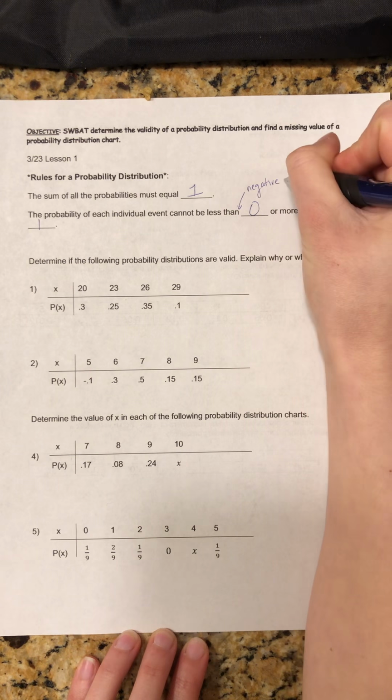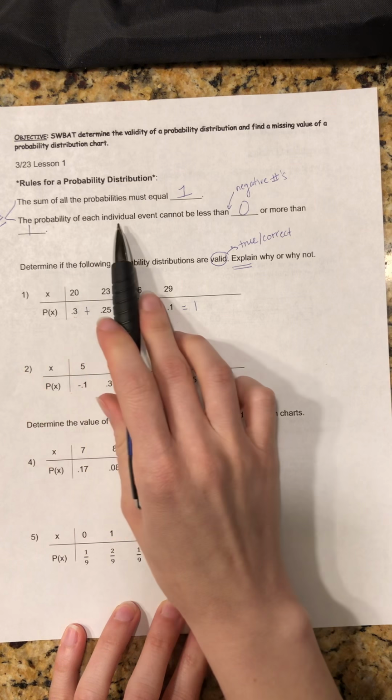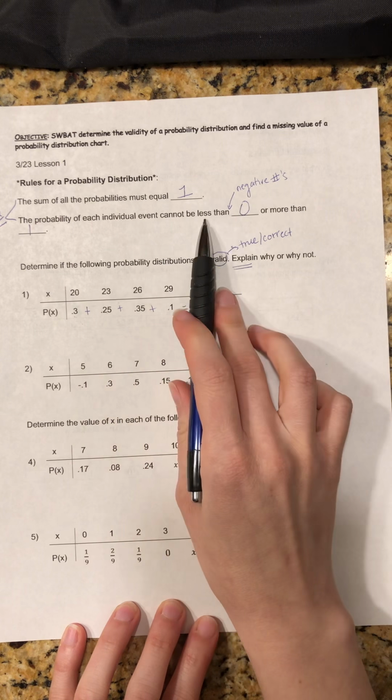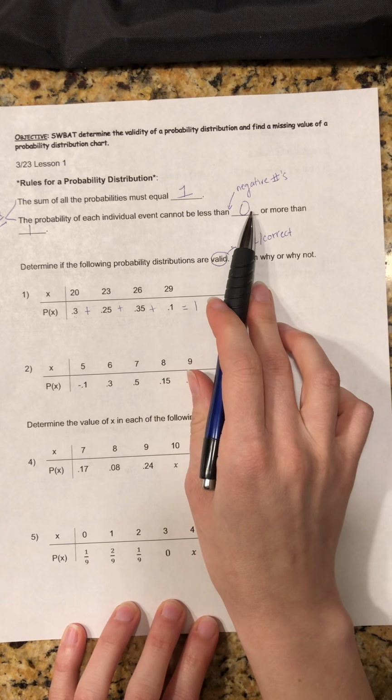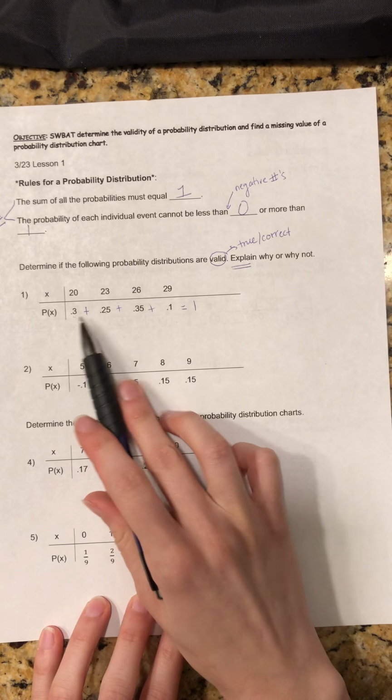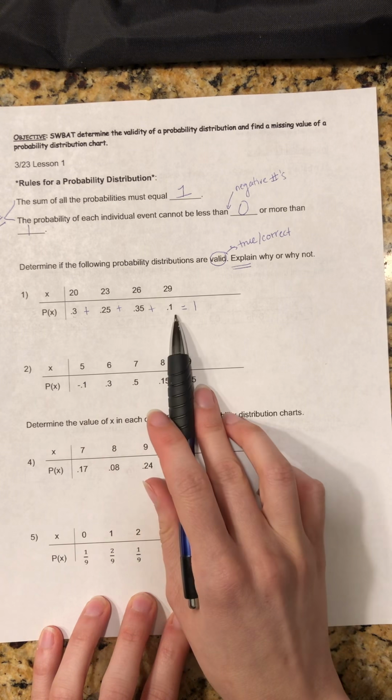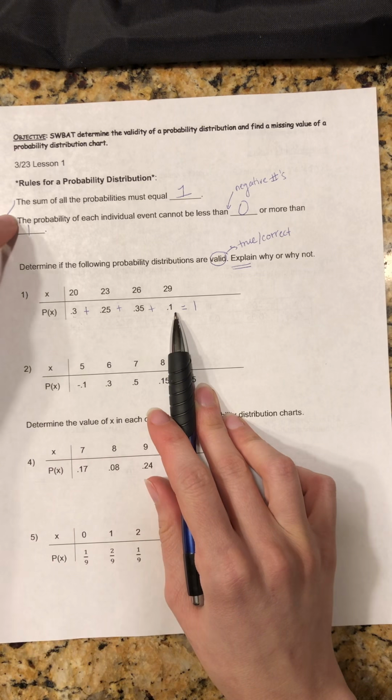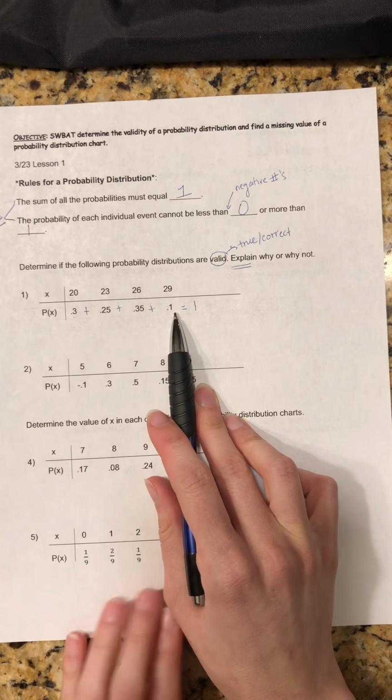So if I check out the second rule, the probability of each individual event cannot be less than 0 or more than 1. Well, I know I don't have any negative probabilities, so that is good. And none of these probabilities are greater than 1. So the second one checks out. Therefore, this probability distribution is valid.